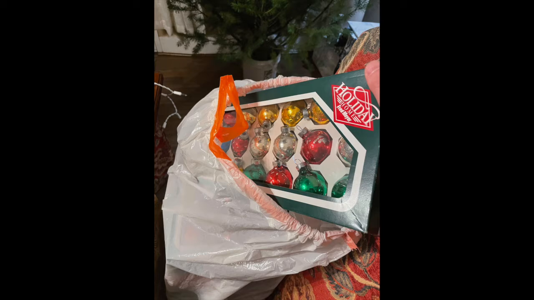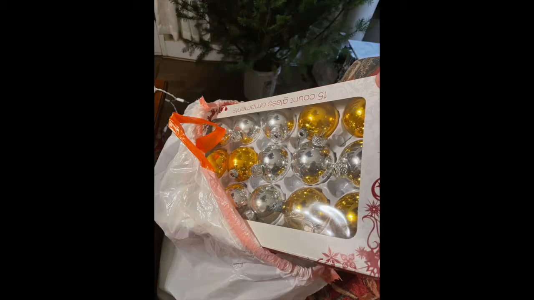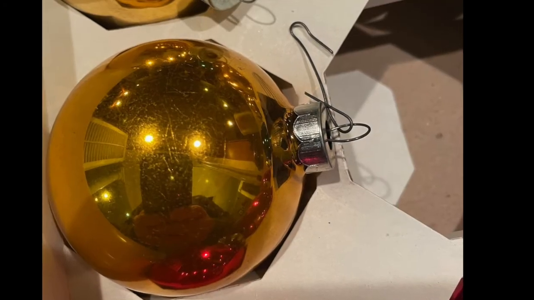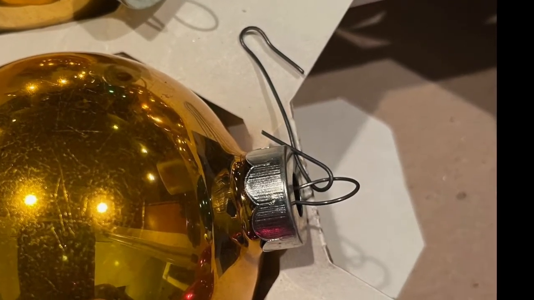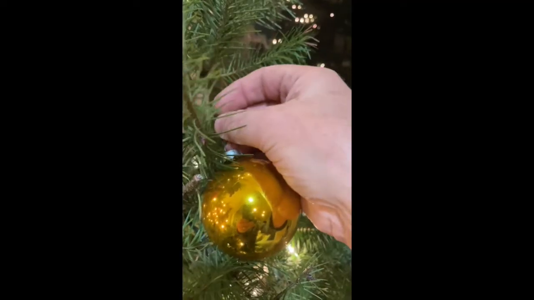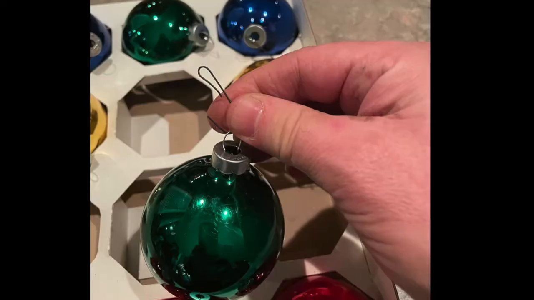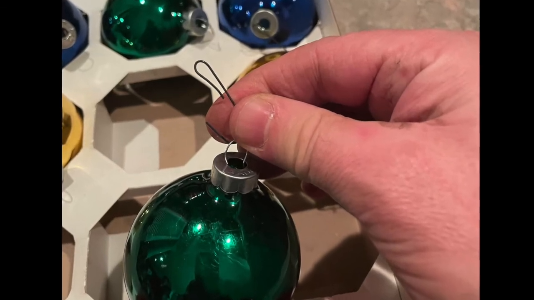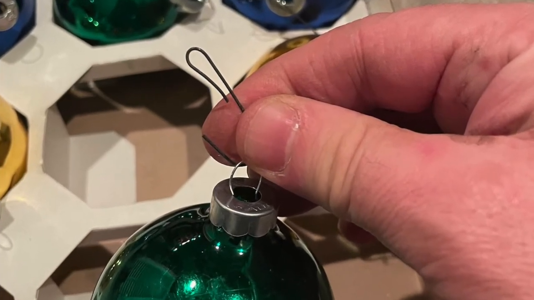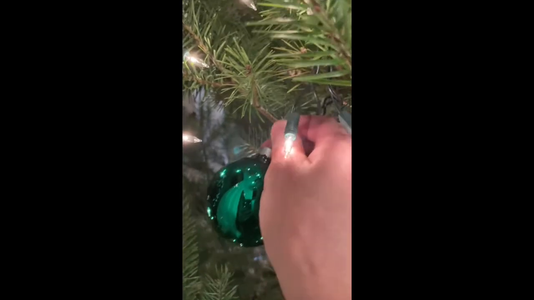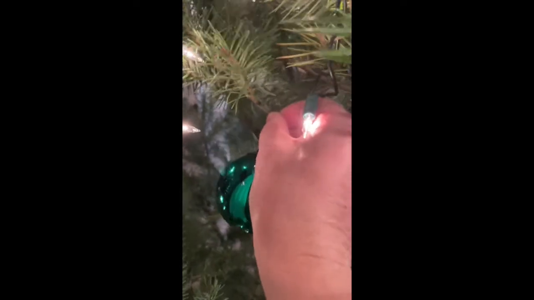Here are some Christmas tree balls in a plastic bag. Here are more Christmas tree balls. This is a gold Christmas tree ball. It has a hook for hanging on the tree. Here, I'm hanging the Christmas tree ball on the tree. This is a green Christmas tree ball. It also has a hook for hanging on the tree. Here, I'm hanging it on the tree.